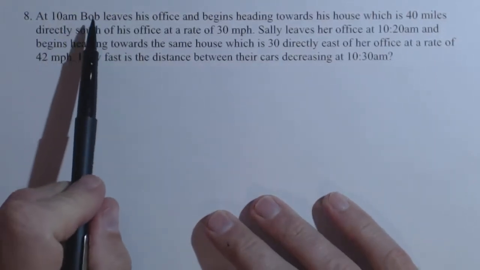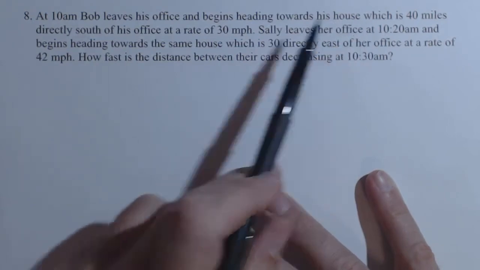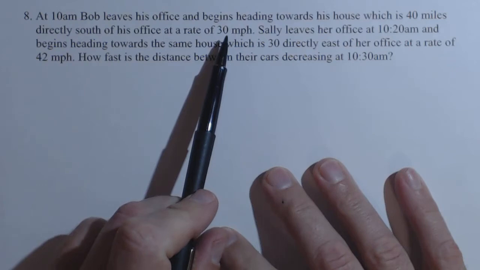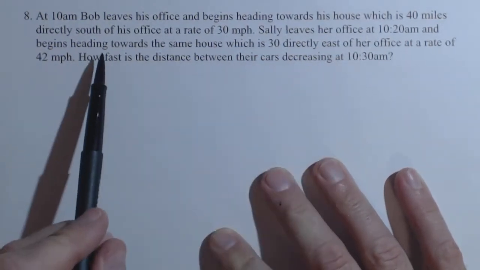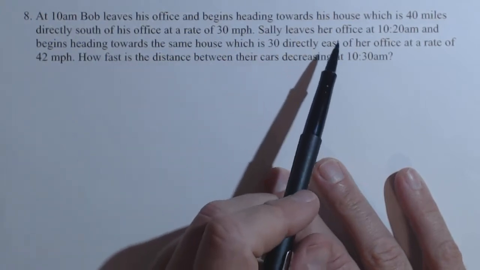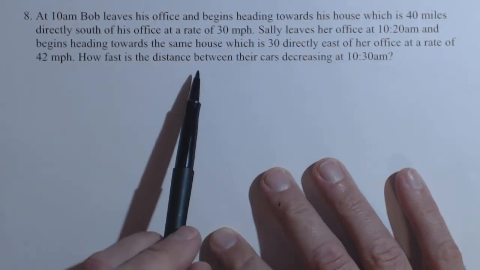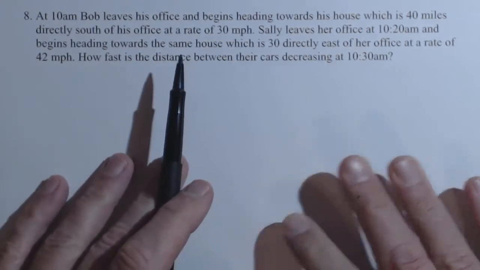So we have at 10 a.m. Bob leaves his office and begins heading toward his house, which is 40 miles directly south of his office at a rate of 30 miles per hour. Sally leaves her office at 10:20 a.m. and begins heading towards the same house, which is 30 miles directly east of her office at a rate of 42 miles per hour. How fast is the distance between their cars decreasing at 10:30 a.m.?